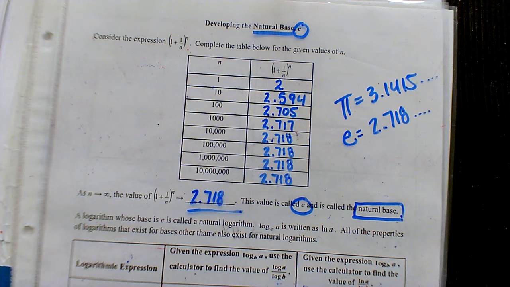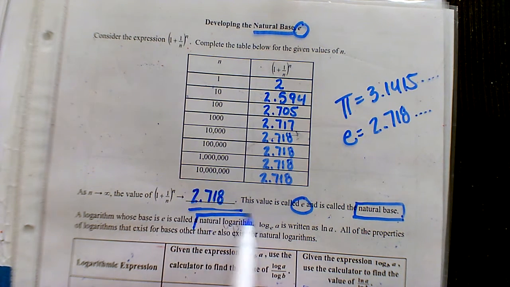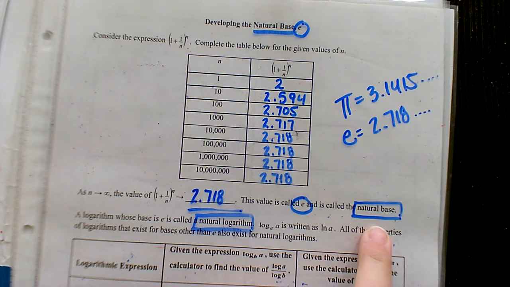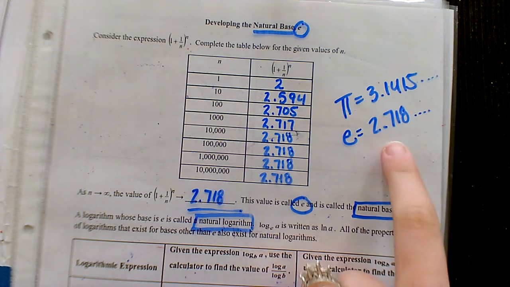So yesterday we talked about common logs. Okay, what was the base of a common log? If you don't see the little subscript, what's it understood to be? Yeah, 10. Okay, so common logs have a base 10. What we're going to talk about today is something called a natural log, and a natural log has this base of E.